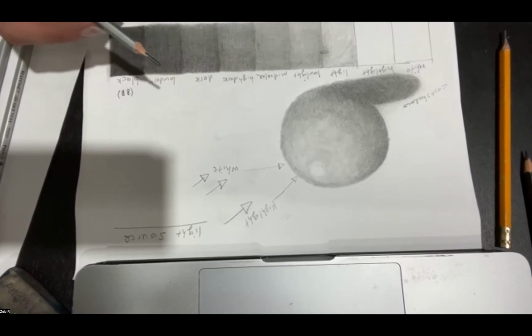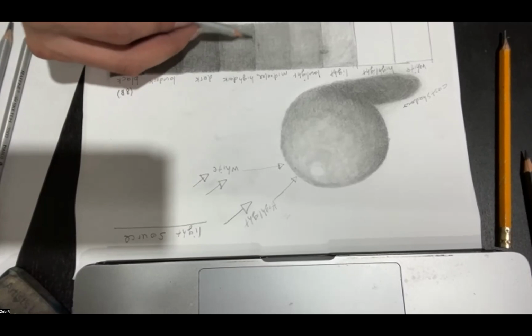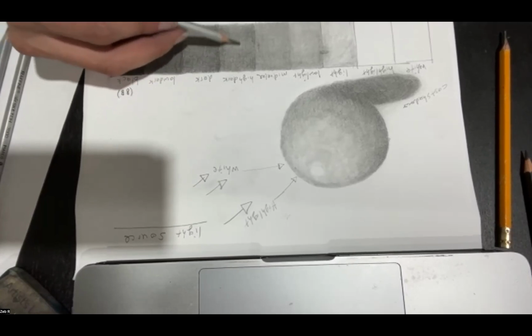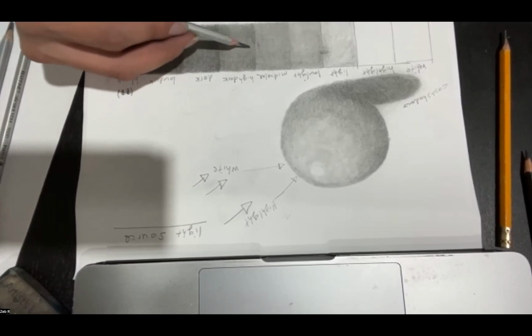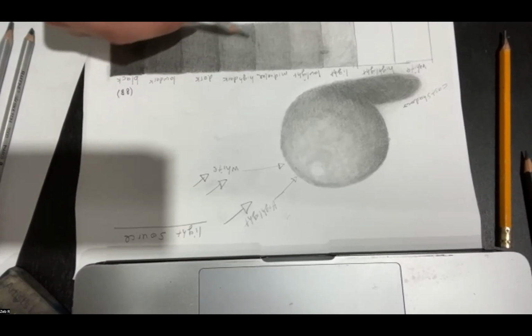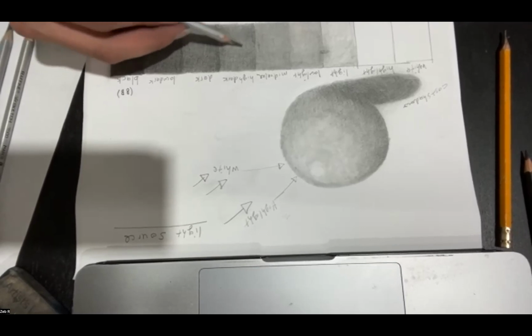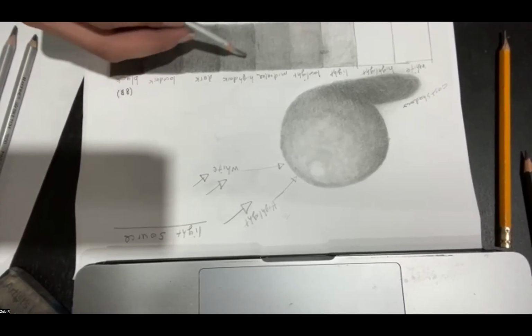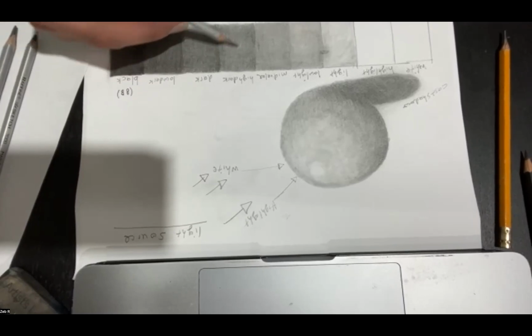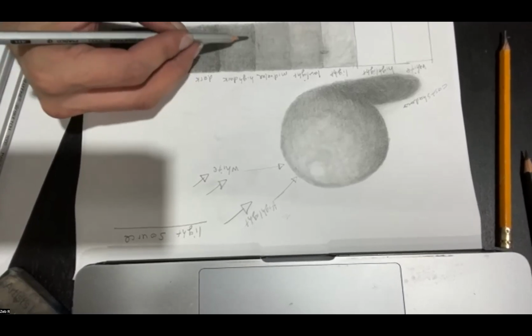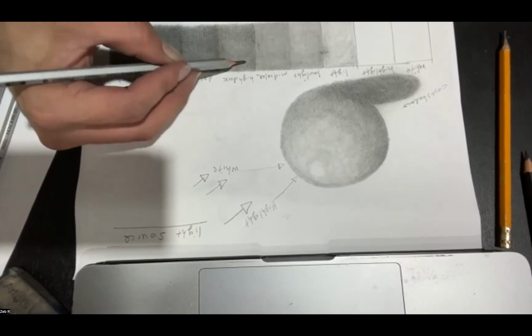Also, if you want to use color, you can take a picture of whatever painting you're working on and turn it to grayscale, black and white, and that can also help you really see where you need to go darker or lighter. It just depends.